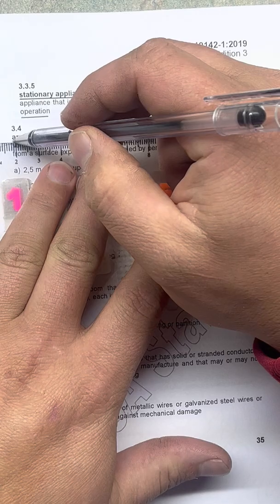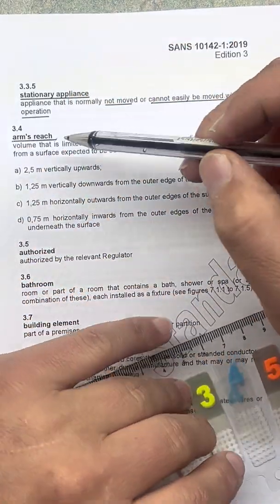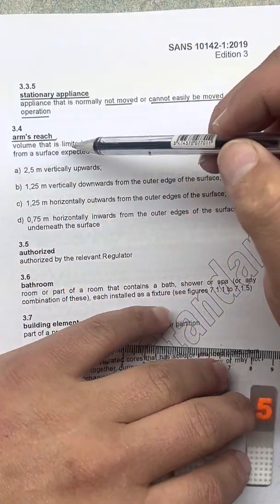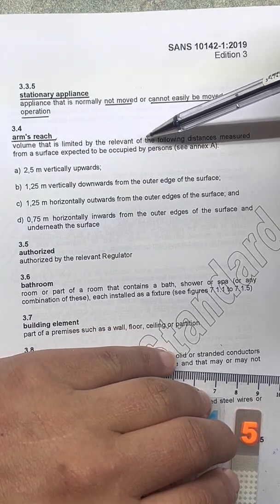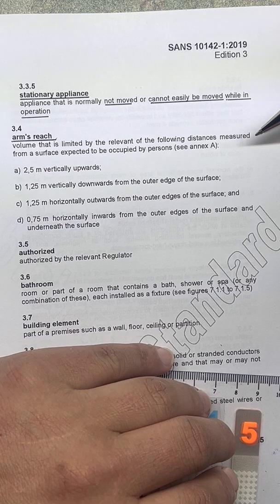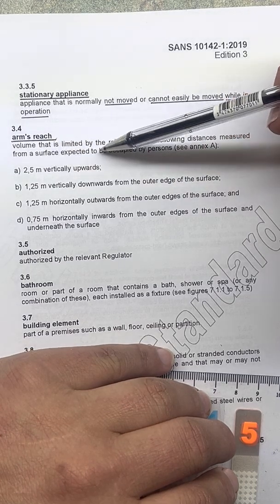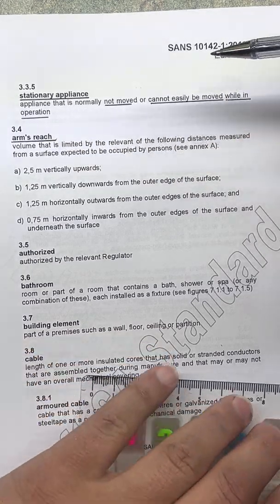Right, going to arm's reach. Now, arm's reach is the volume that is limited by the relevant of the following distances measured from the surface expected to be occupied by a person.